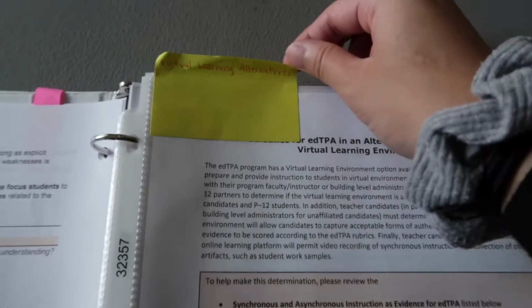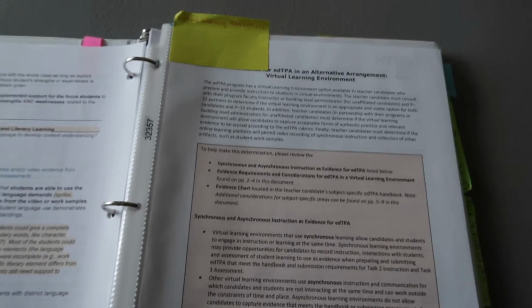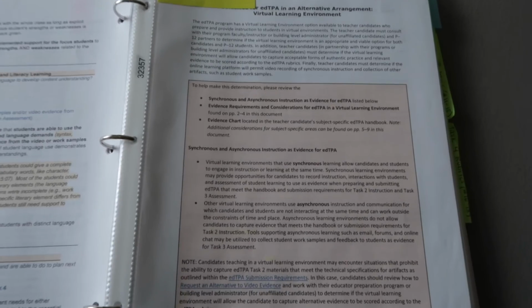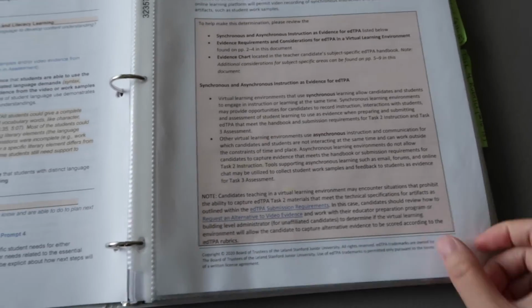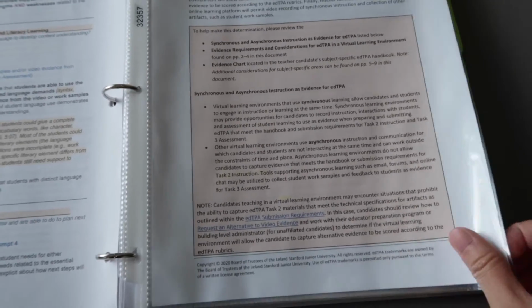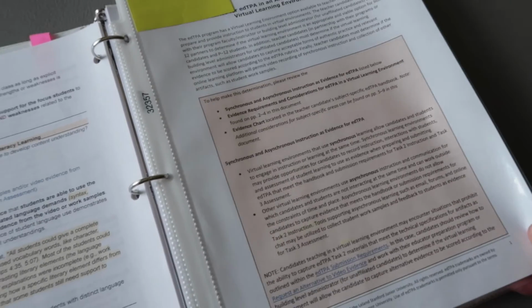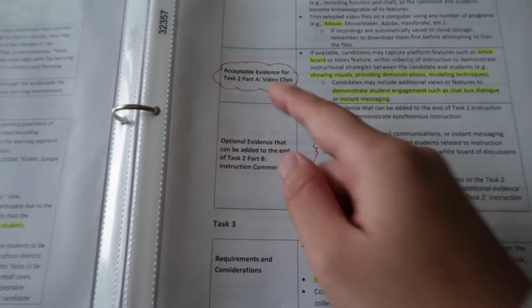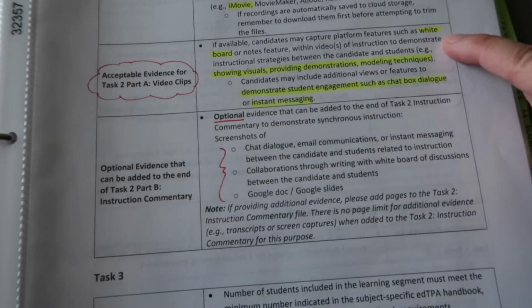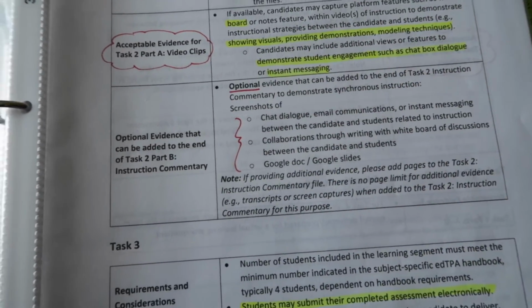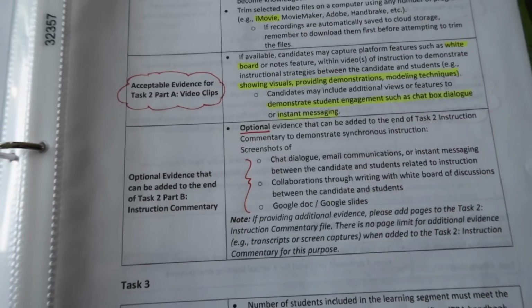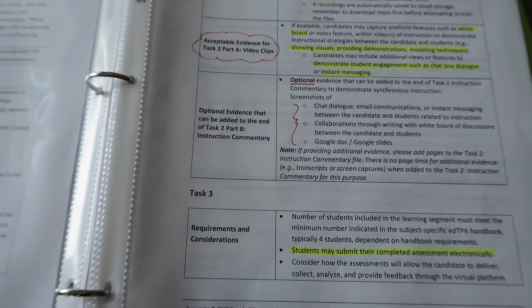Okay, the next part is virtual learning alternatives. When I was student teaching, everything was virtual, but we did comprehensive distance learning. So these are the alternative evidence that we can submit for edTPA. And you can definitely grab these at the edTPA website. So I like to print it out. So for task 2, for a video part, I liked how it says you can use the whiteboard or any visuals, or the chat as evidence, acceptable alternative evidence.